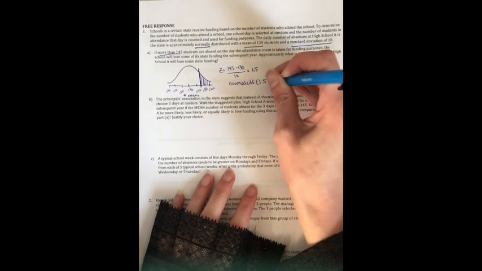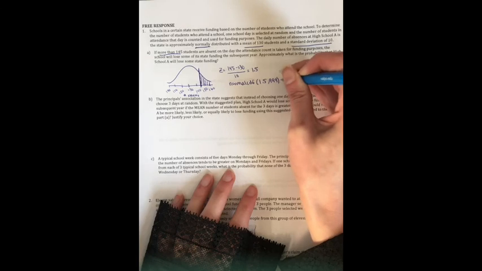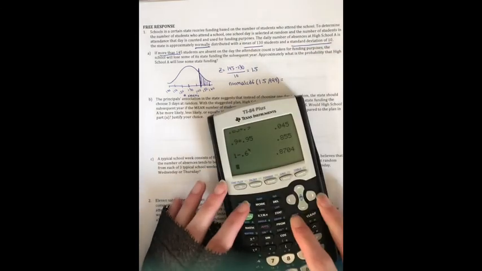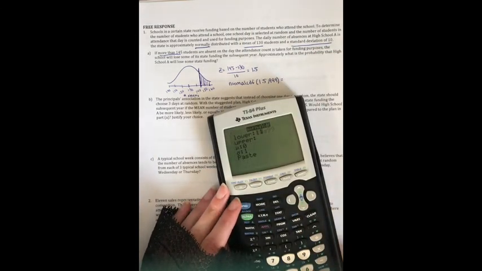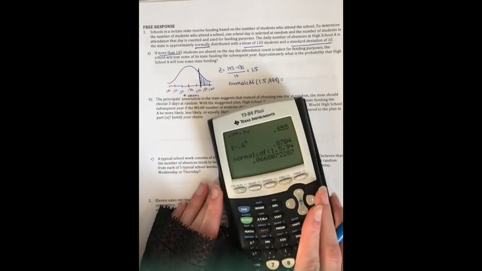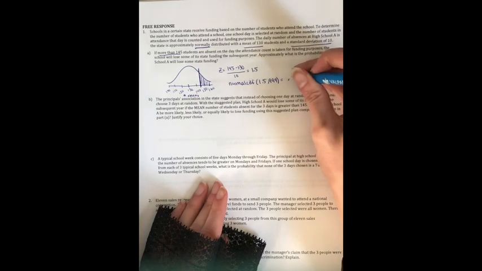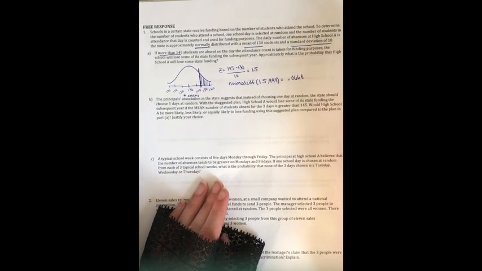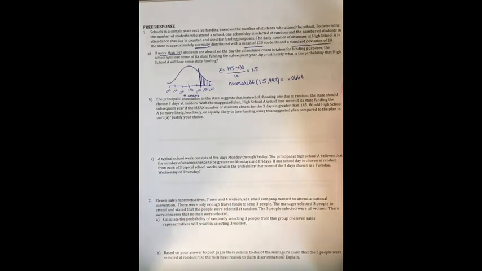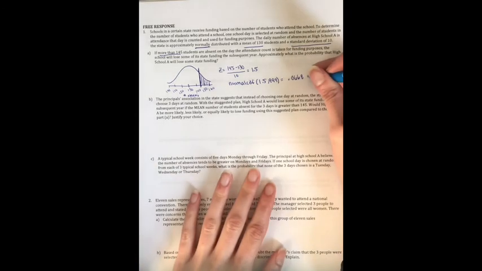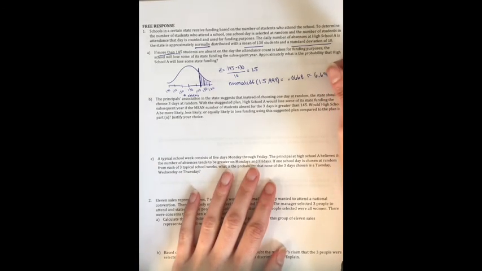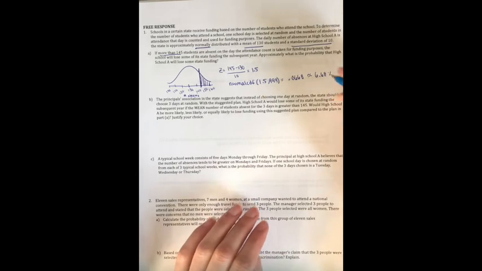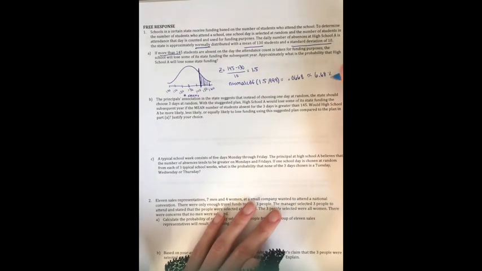So over this, it's 0.0668. So there is about a 7% probability, so 6.68% probability that they will lose funding.